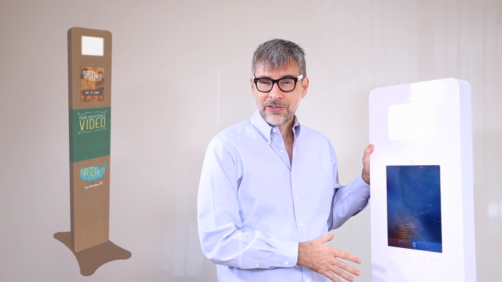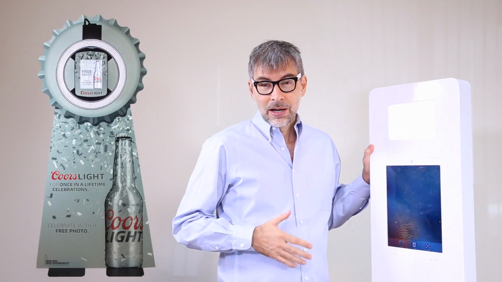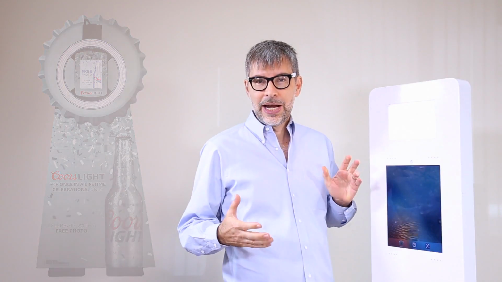Today we're talking about the FotoZap Booth. FotoZap Booth is an iPad app and also a housing. We sell this as a metal tower housing. We also sell wall-mounted, marketing panel, custom housings. Can really go in anything.